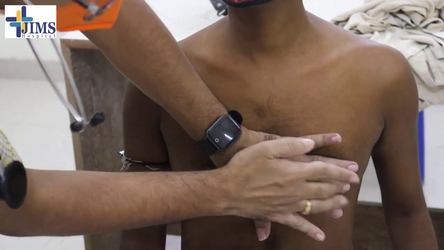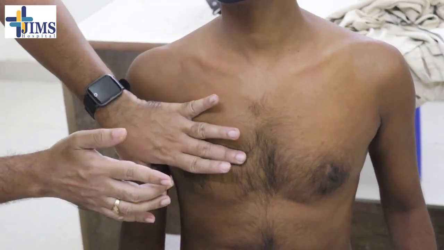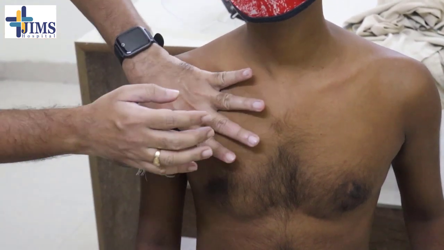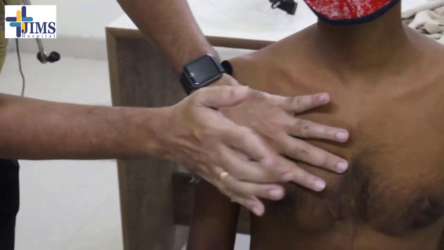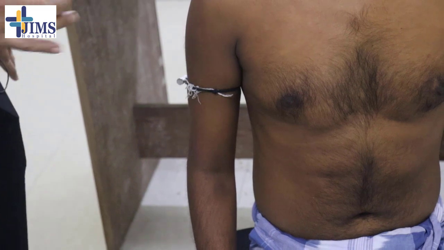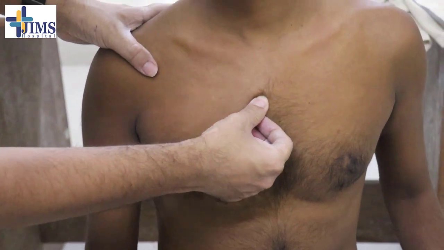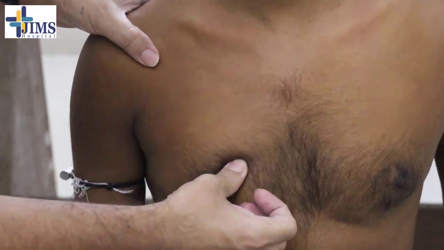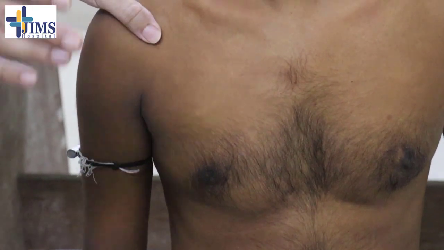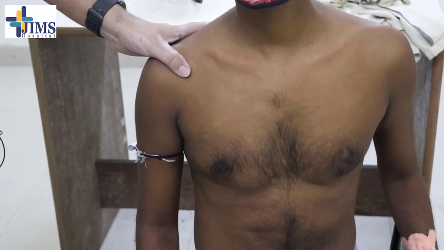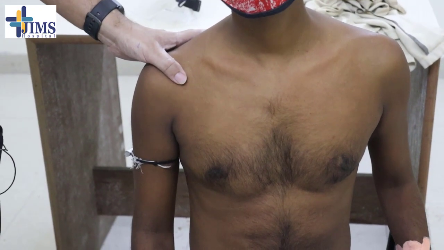This sound is what they want in the exam. So I am just showing one side here. From here it is impaired. If you count the spaces, second rib, second space, third space, fourth space, fifth space, around the fifth or sixth space along the midclavicular line, this is impaired. This impairedness is due to liver dullness.